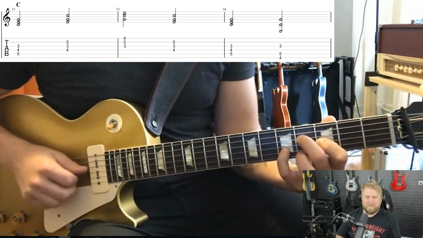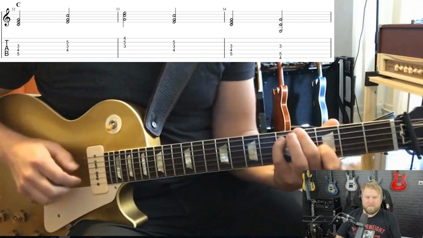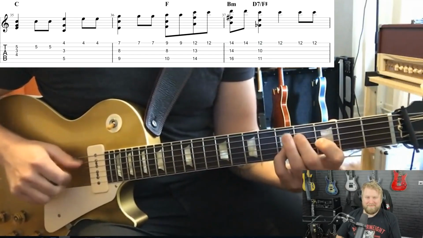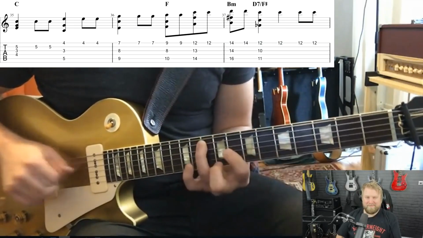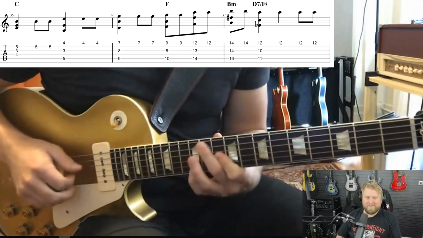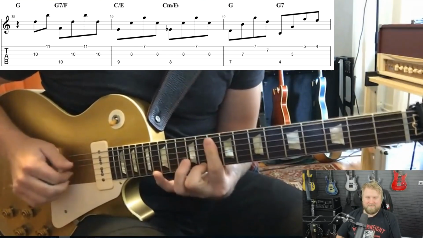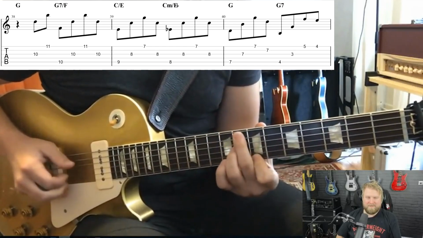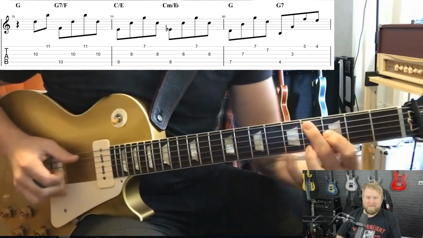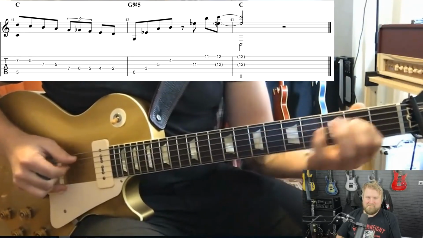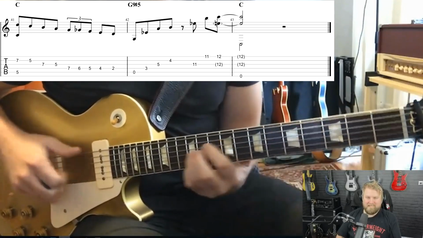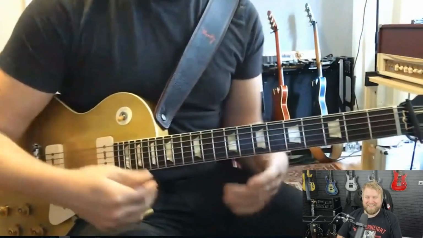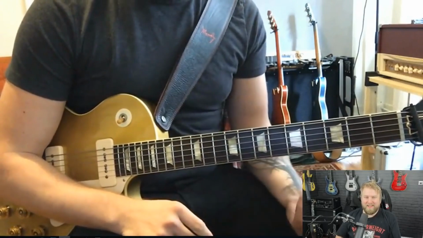And then of course I can start to move around harmonically. So anyway, that's in a nutshell, everything.